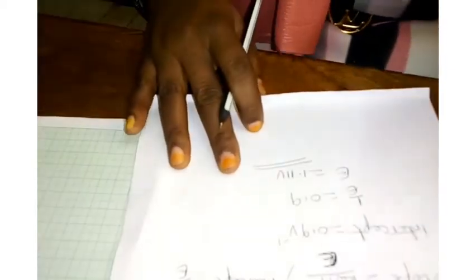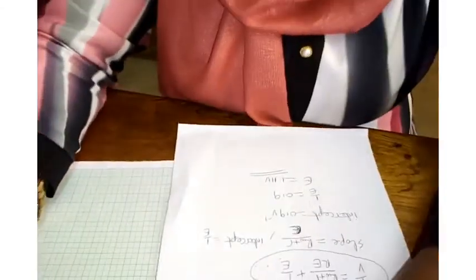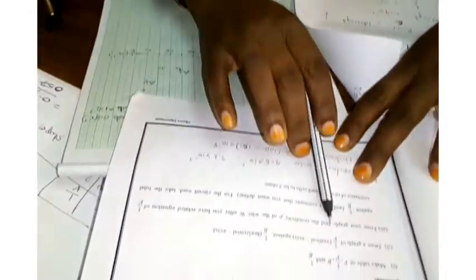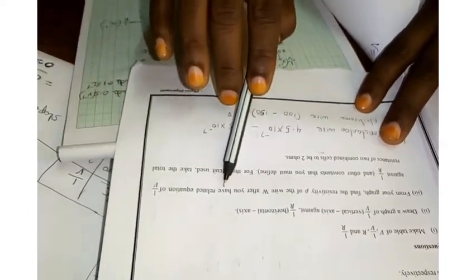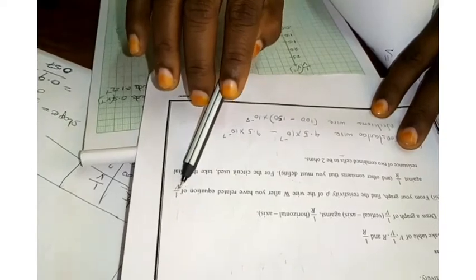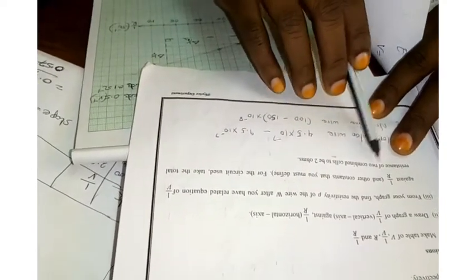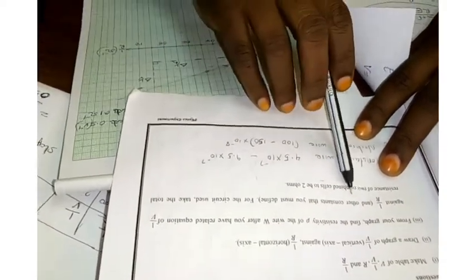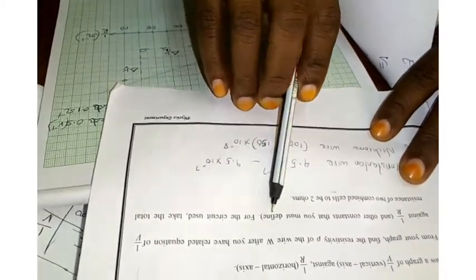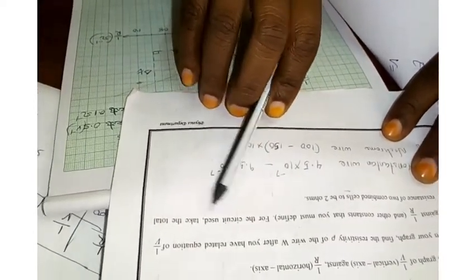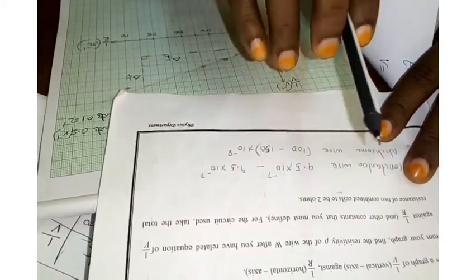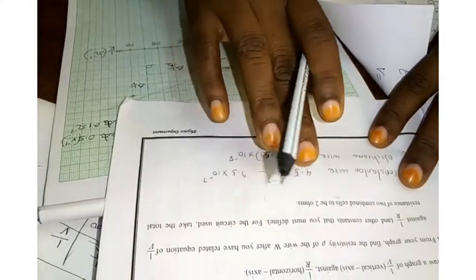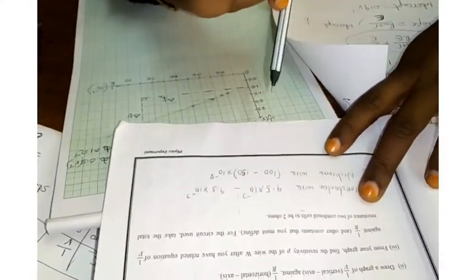Kumbuka kwamba tumetumia seli moja, lakini kule mwisho anasema kwamba for 2 combined cells. Swali letu hapa alikuwa anasema kwamba baada ya kuchora graph, from your graph they find the resistivity of YW after you have related equation of 1 over V against 1 over R. Kwa ile kazi ya kutengeneza equation tumeitengeneza. And the other constants you must define. For the circuit used, take the total resistance of 2 combined cells to be 2 ohms. Pale umepewa 1 ohm katika circuit, lakini tumeambiwa assume kwamba there are 2 combined cells.